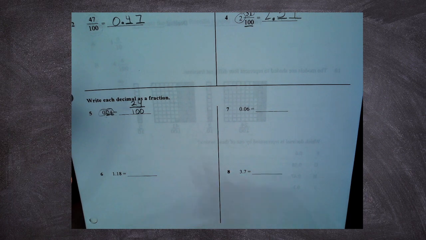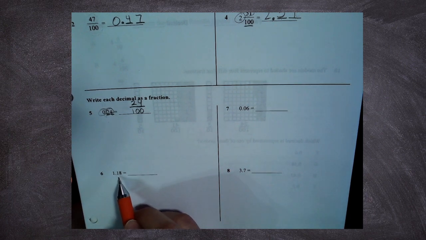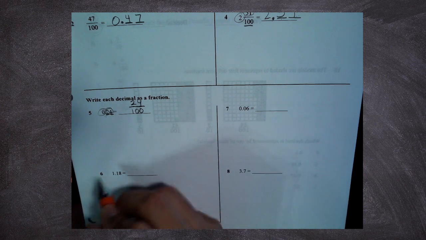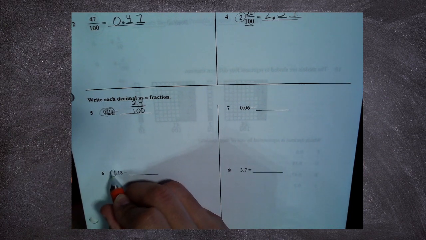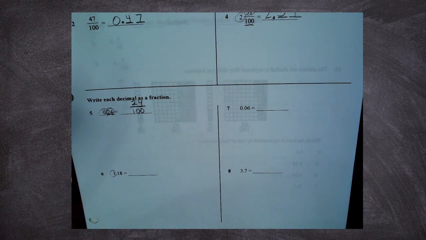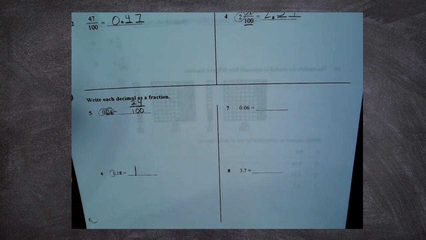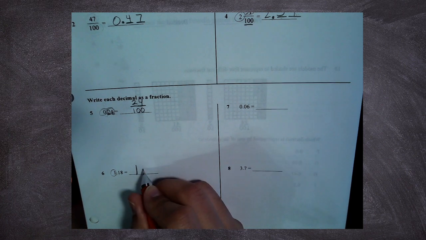Problem 6, again, gives me a decimal, wants me to give them a fraction. I'm going to check the exact same places. First, what do I have in front of my decimal? I've got a 1. So that means I need to have a 1 in front of the fraction. I'm going to write a number 1. And behind the number 1, I'm going to put my fraction.